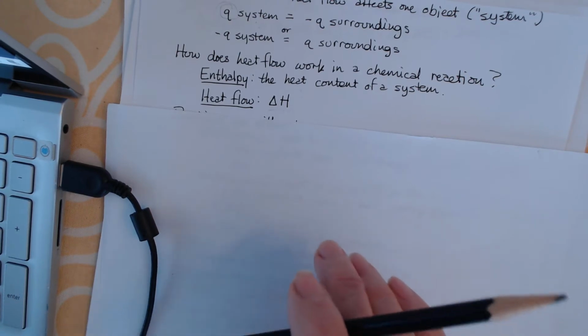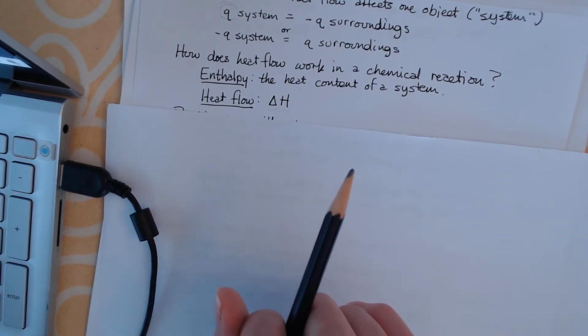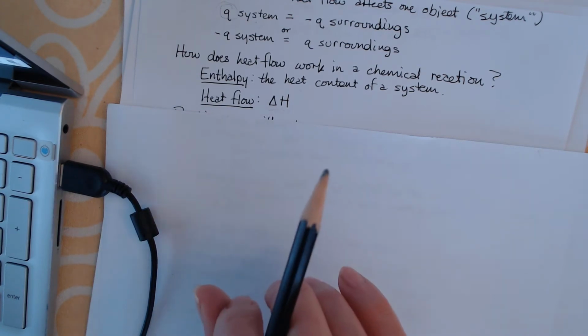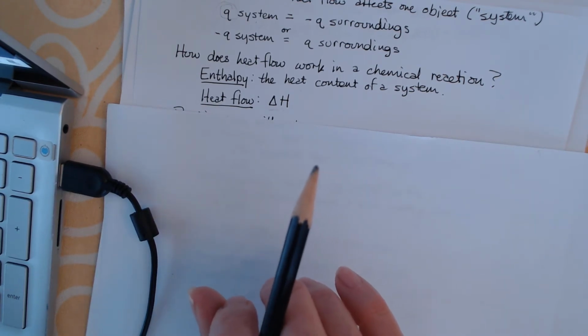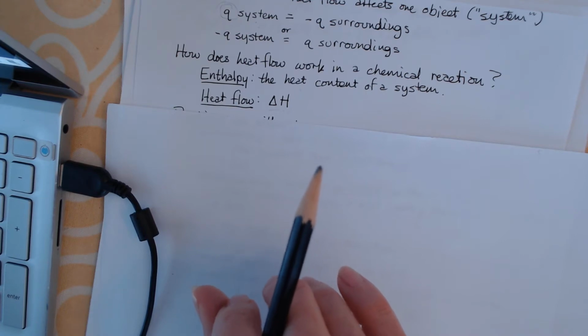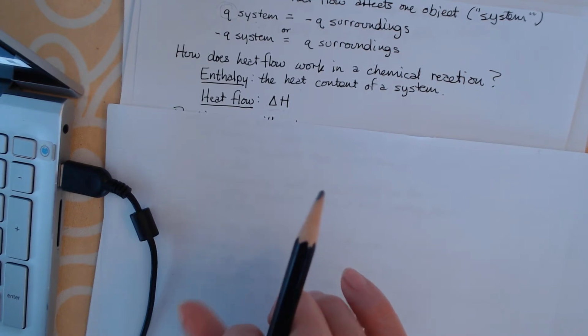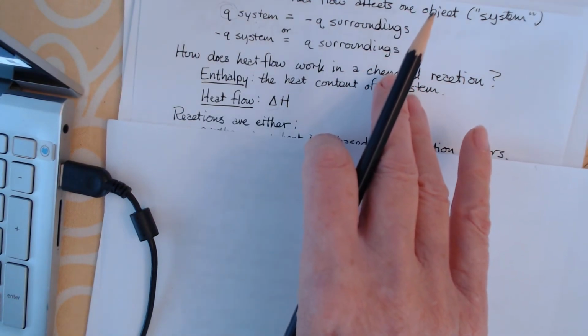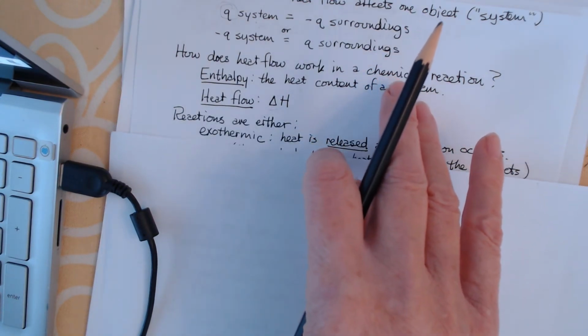And you know that when you've got a chemical reaction, you have one, two, three, or even more chemicals that are combining to do something, either to gain heat or to release heat into the environment. So we call that change in heat flow delta H in these reactions.